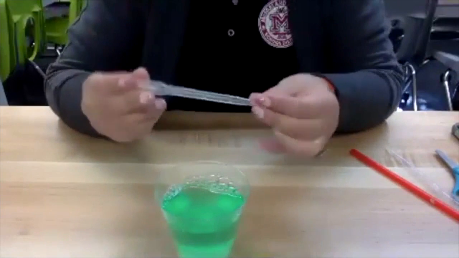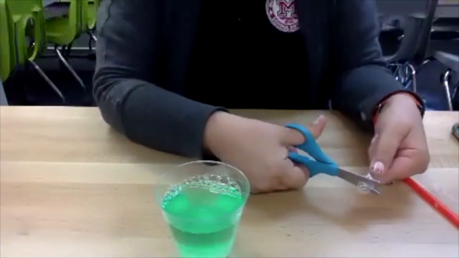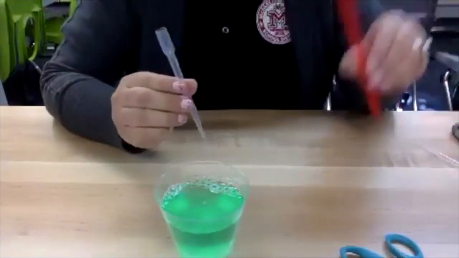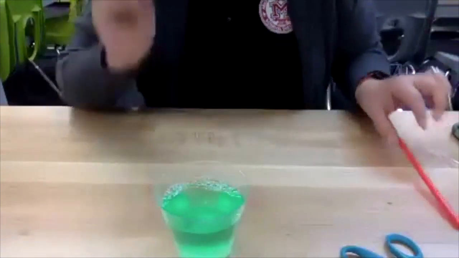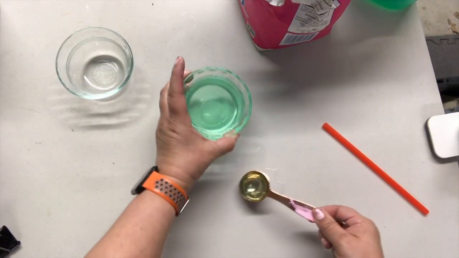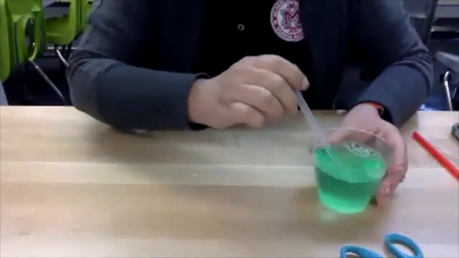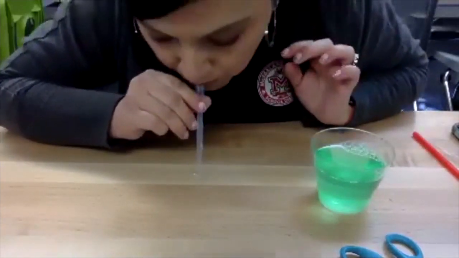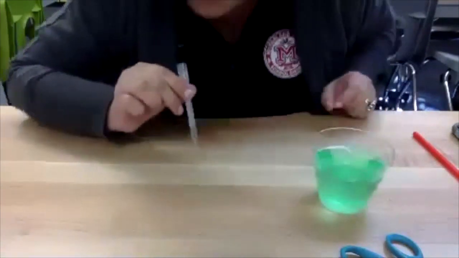So you want to take your pipette and take some scissors and cut the top of the pipette off like so. And again, I don't know if I mentioned this or not, but if you don't have a pipette, a straw should work as well. So I'm going to try with the pipette and see if I'm successful. First, before I even do this, I almost forgot. You want to make sure you have a bubble solution on your surface. Then I'm going to dip the pipette in the solution. I was able to create a bubble and keep trying.